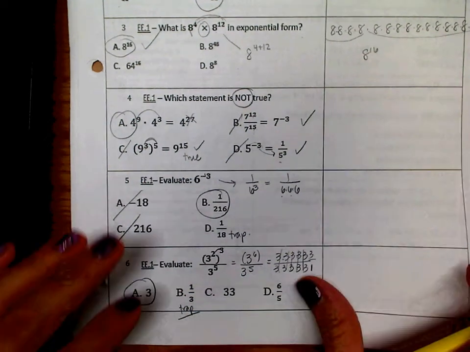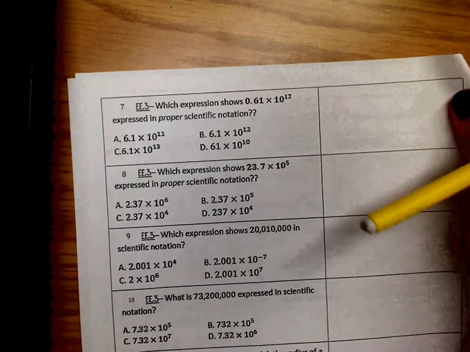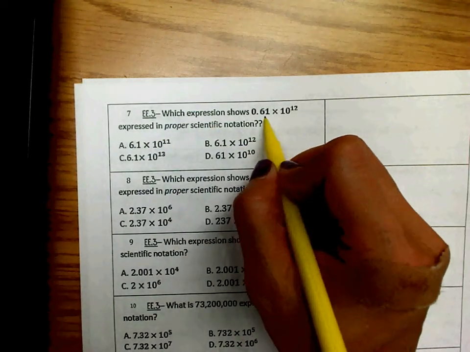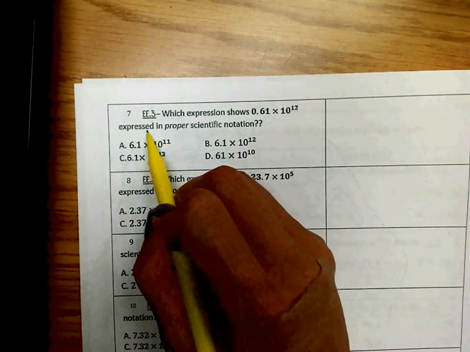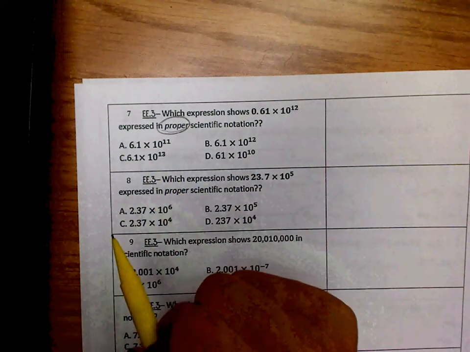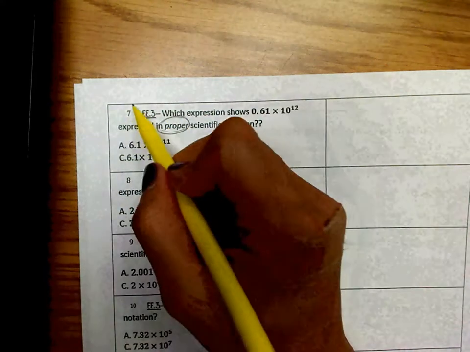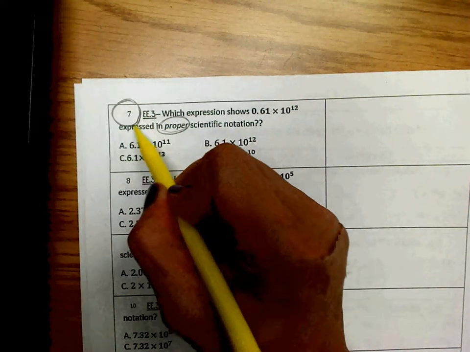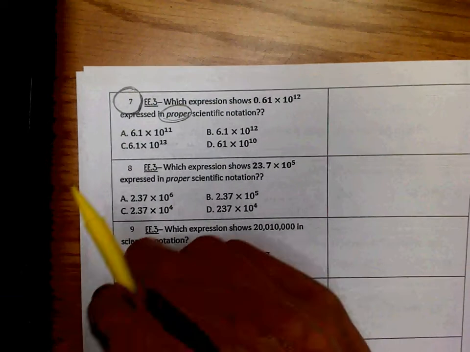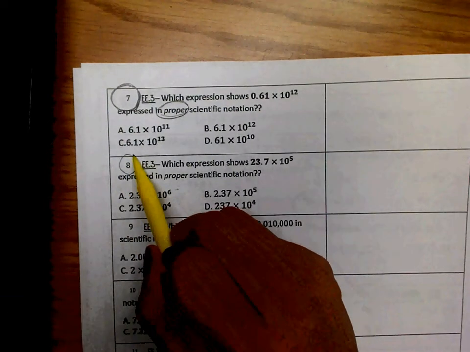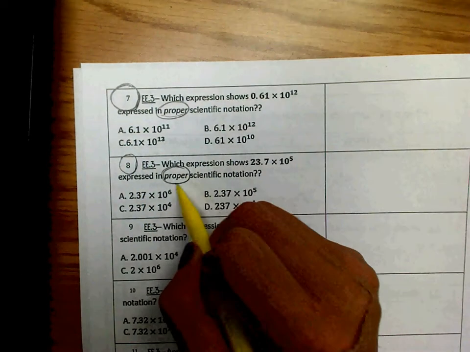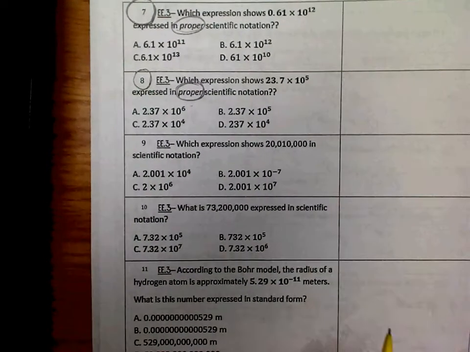All right, number 7. Which expression shows 0.61 times 10 to the 12th power expressed in proper? Okay, so we'll talk about this one in class, okay? And we'll do that in class for sure. Number 8, same thing. We have to talk about what proper means, and I wasn't going to be able to do that until tomorrow. Okay, now this one we should be able to do.